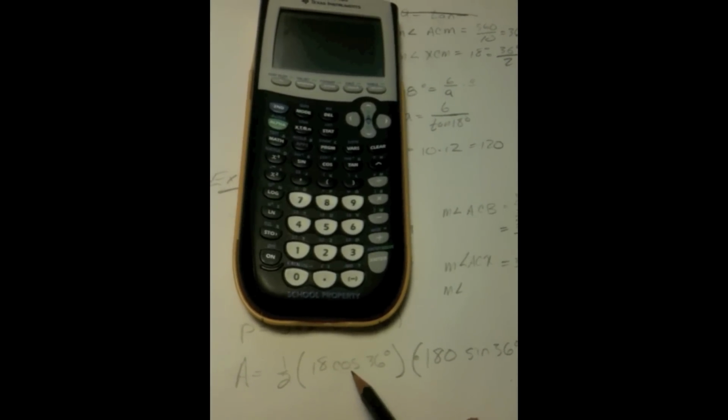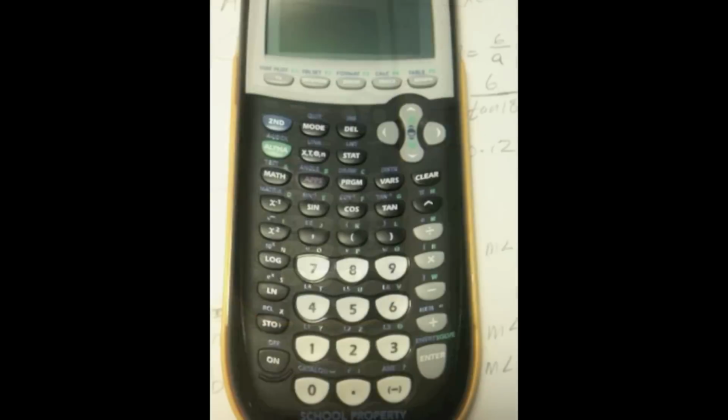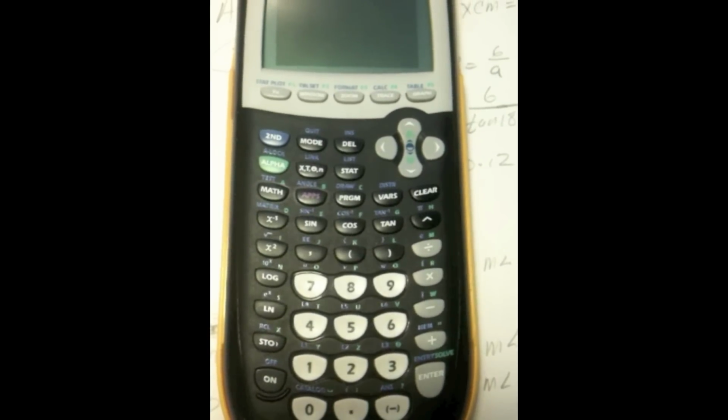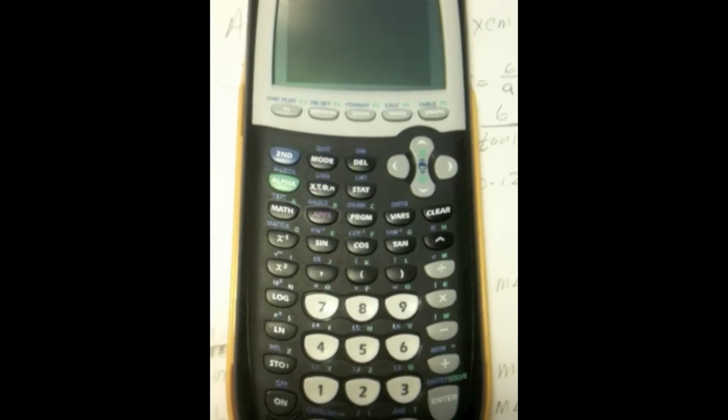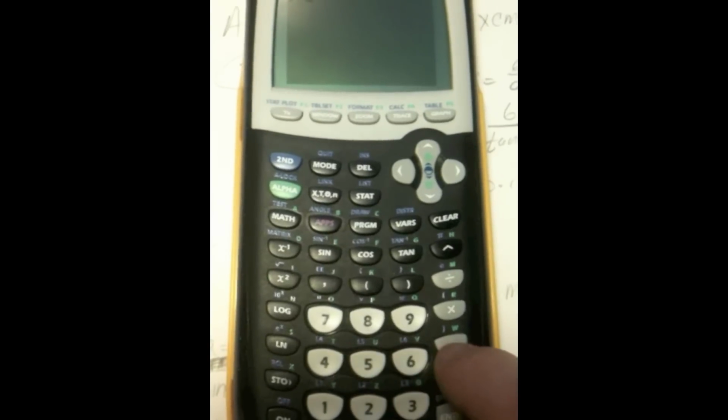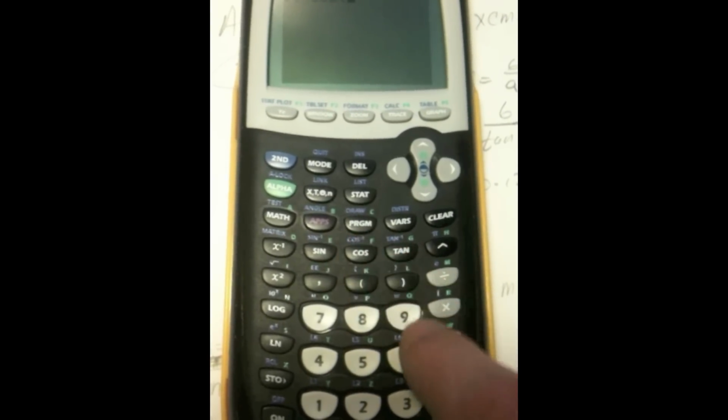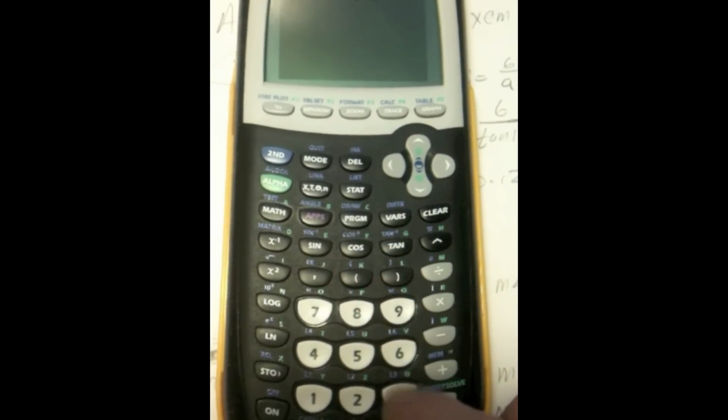What I'm going to show you here is how to enter 1/2 times 18 times the cosine of 36 degrees times 180 times the sine of 36 degrees into a TI-84 graphing calculator. So 1/2 will enter as 0.5 times 18 times the cosine of 36 degrees.